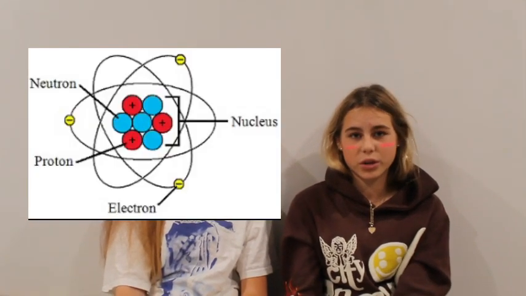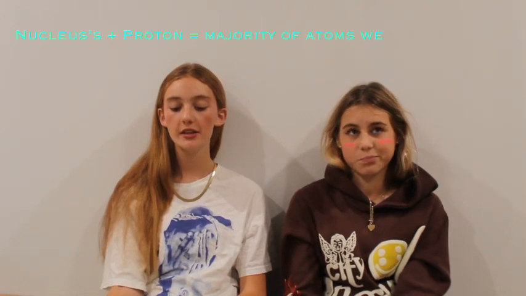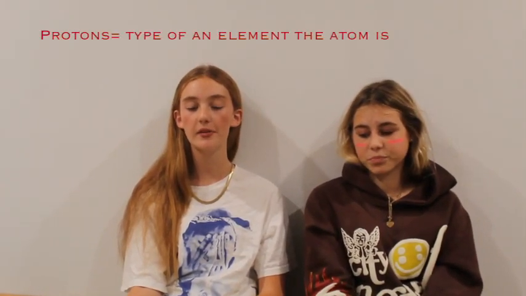The atomic theory, which led to amazing scientific breakthroughs in modern chemistry, would have completely failed without Ernest Rutherford. The crucial contribution was the discovery of the nucleus and the protons. The nucleus and protons are the majority of an atom's weight, while protons define the type of element an atom is. The gold foil experiment, conducted in 1911 at the University of Manchester, was the key to his discovery.